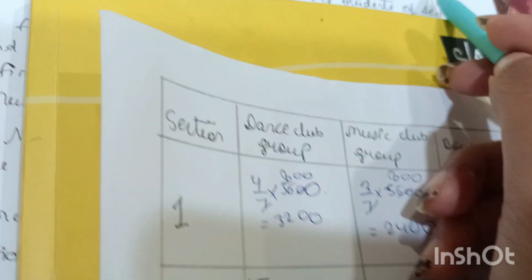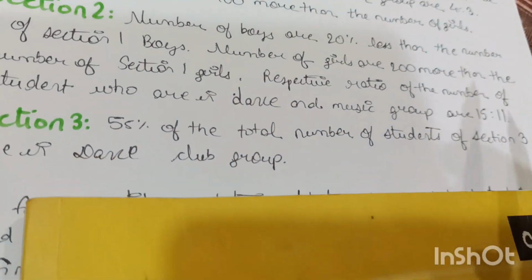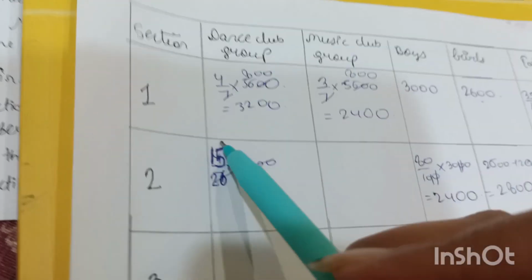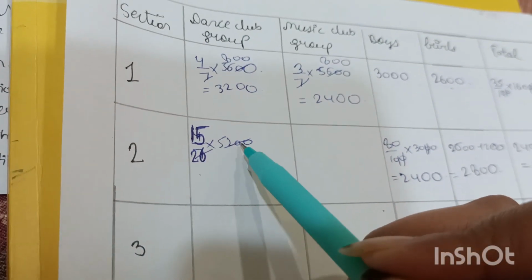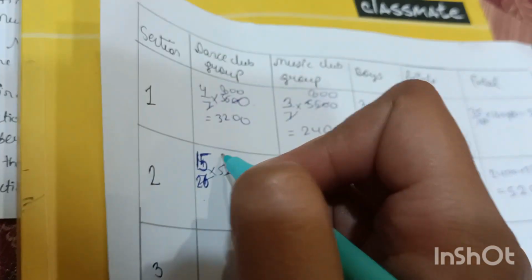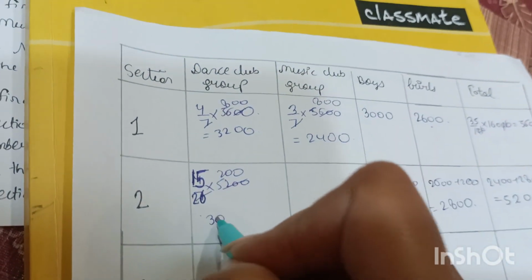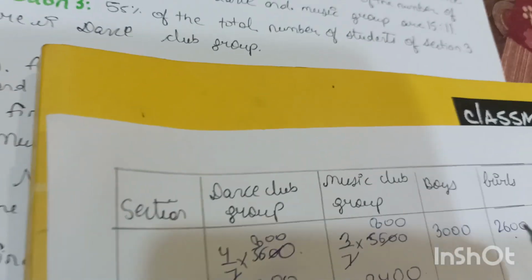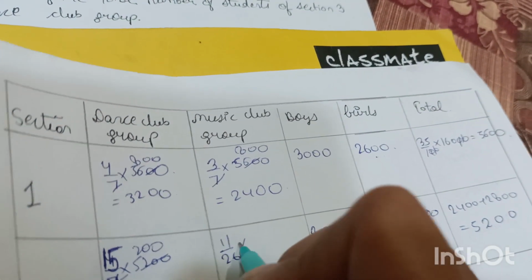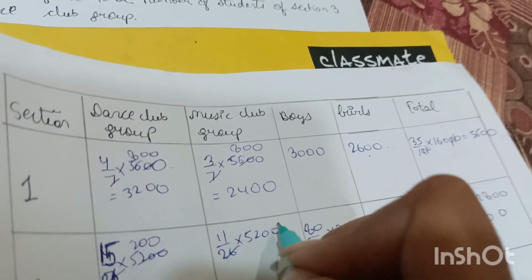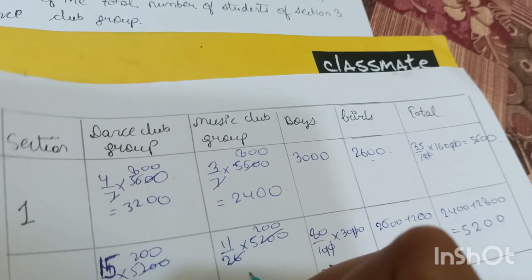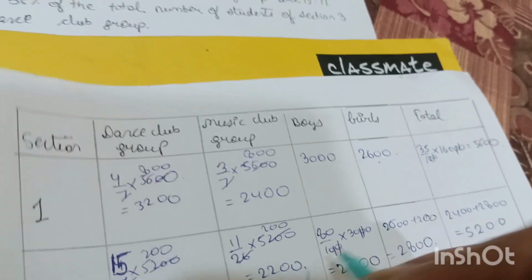So dance and music ratio is given as 15:11. So you can get 15 upon 26 into 5,200. So you will get the value as 3,000. Okay, so now then for music you will get 11 upon 26 into 5,200. You will get the value as 2,200.